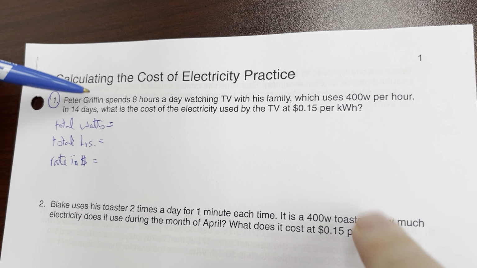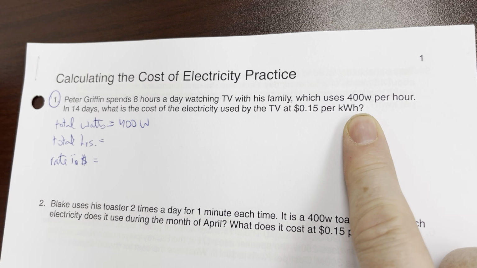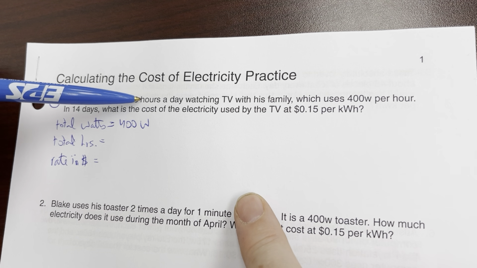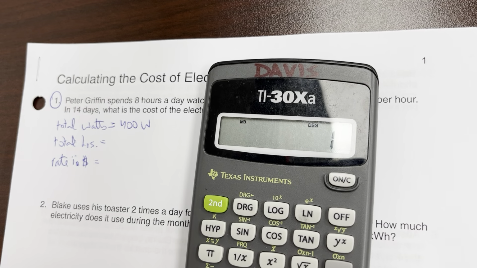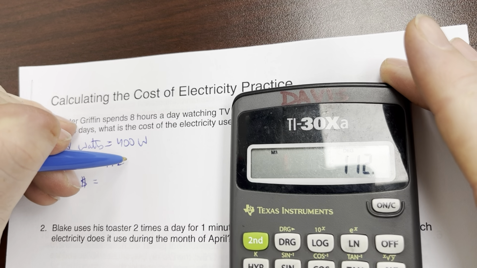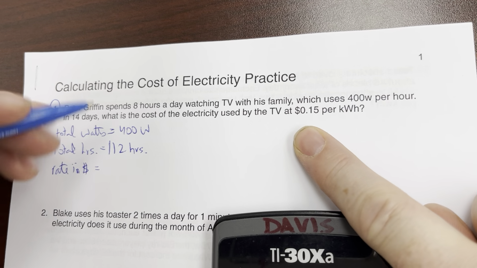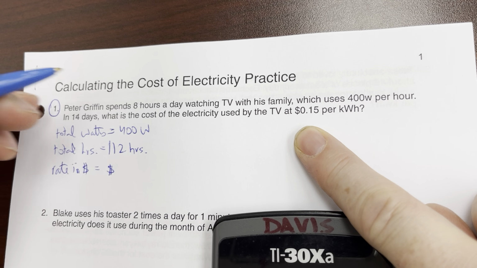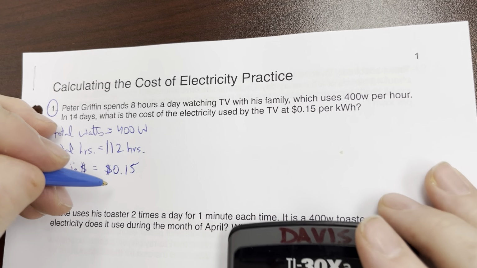So the first one, the total watts. It's a TV and it says 400 watts per hour. So the watts is 400. Total hours, 8 hours a day for 14 days. So you're gonna go 14 times 8, which gives me 112 hours this TV is being operated. And then the rate, this one already has it in dollars. 0.15 is the rate, okay, per kilowatt hour.